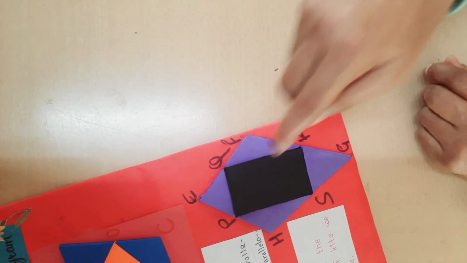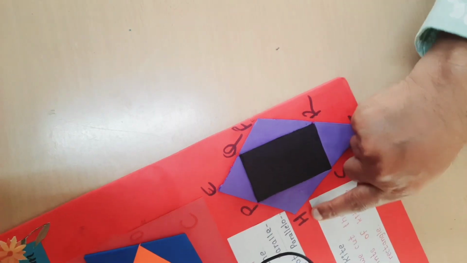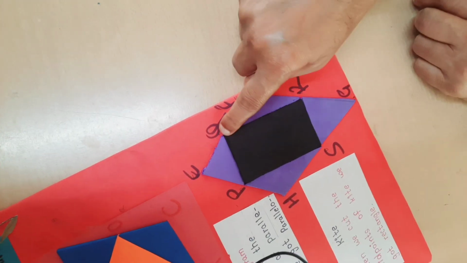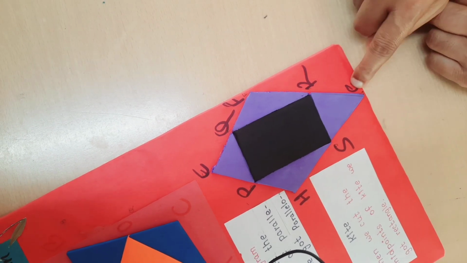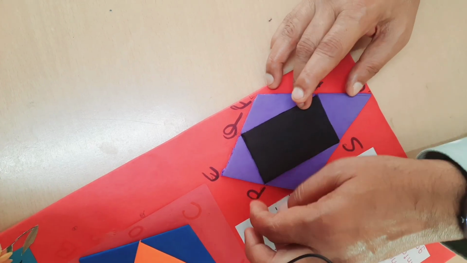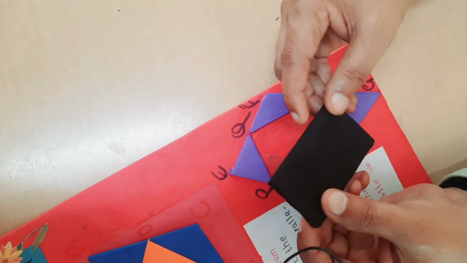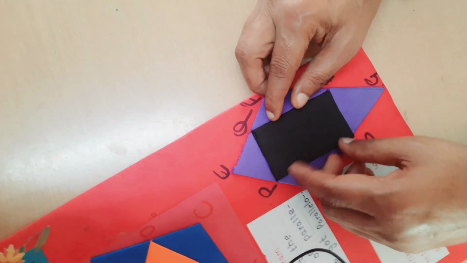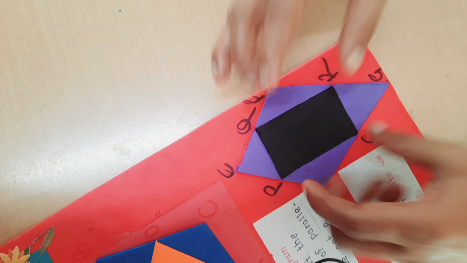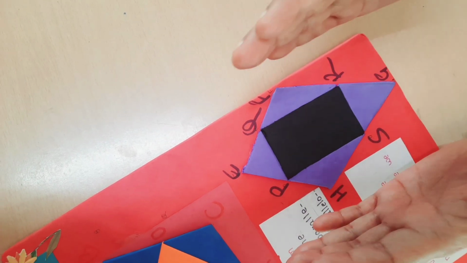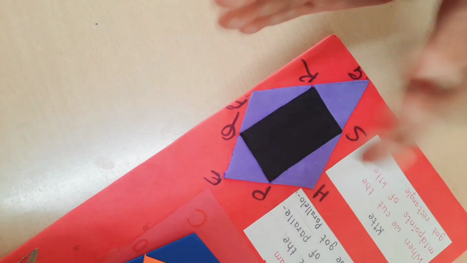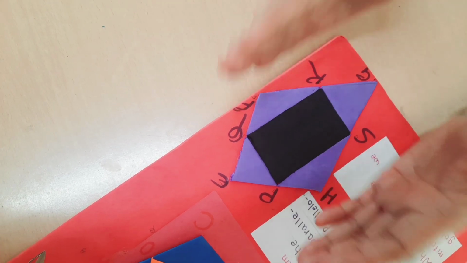In the second figure, you can see here EFGH is a kite, P is the midpoint of EH, Q is the midpoint of EF, R is the midpoint of FG, and S is the midpoint of HG. Now once again, when we join the midpoints, the resulting figure that we are going to get here is a rectangle. So what we can conclude is the quadrilateral obtained by joining the midpoints of a kite is always a rectangle. So this is an activity to prove the following concept.